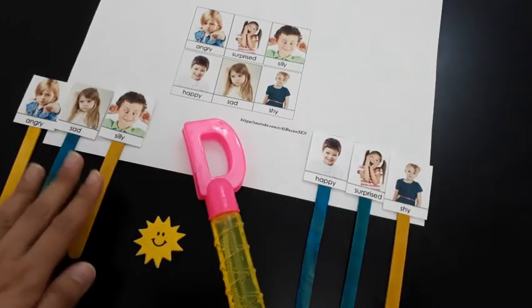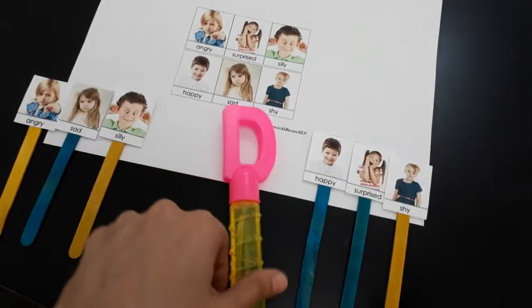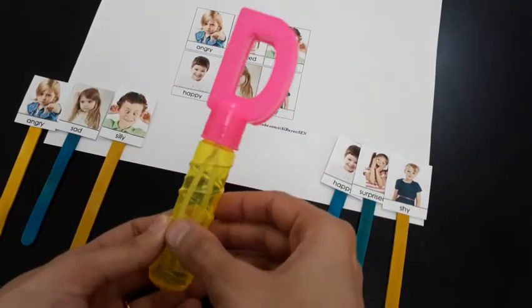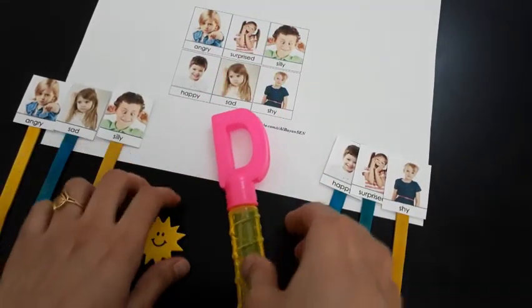So we are all done pasting the natural emojis on the sticks. Here you can see a bubble tube, water bubbles, and a sticker with me.